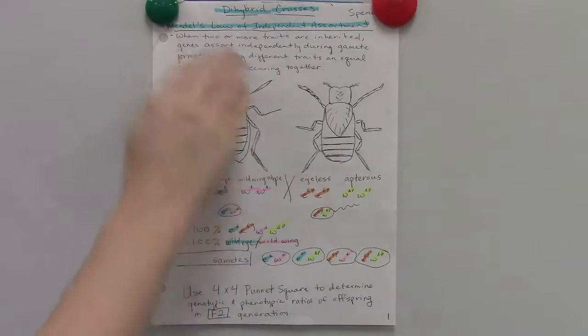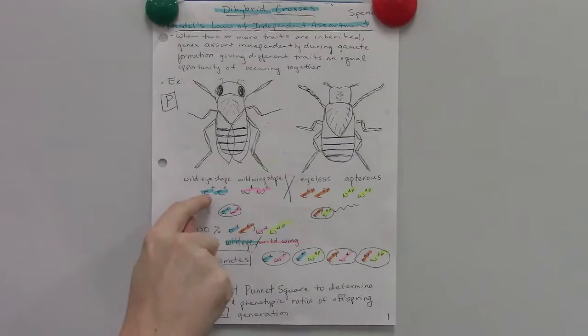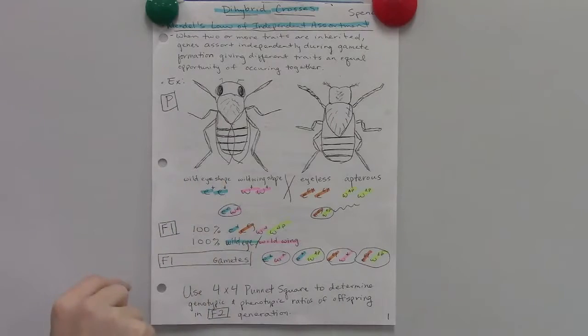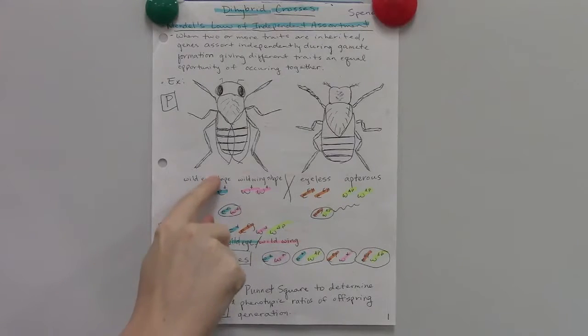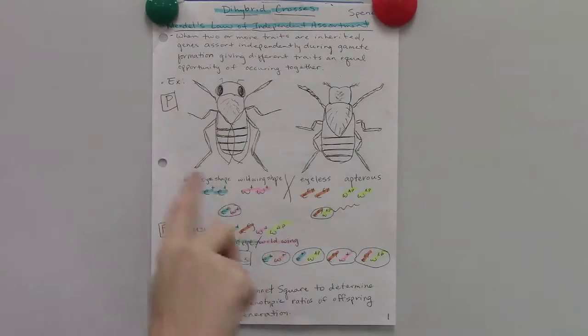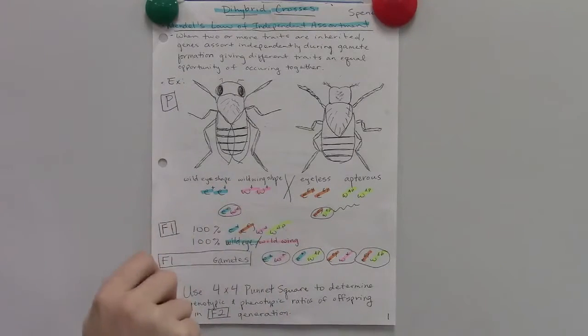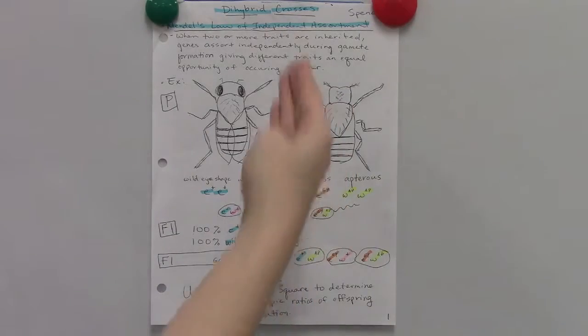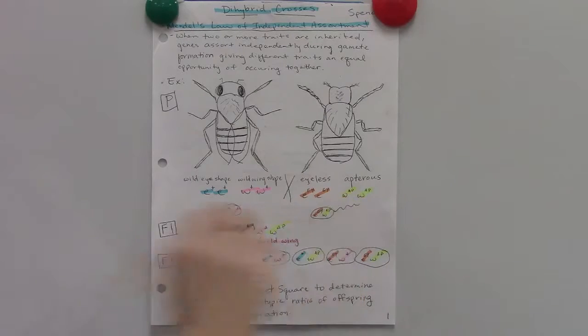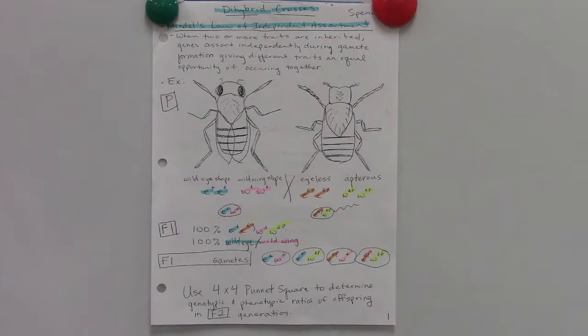So our wild fly is homozygous for wild eye shape. So we got E, it's wild superscript for both of those. All right, and this fly is also homozygous wild for wing shape. On the other hand, our eyeless apterous fly is homozygous for both of those traits as well.